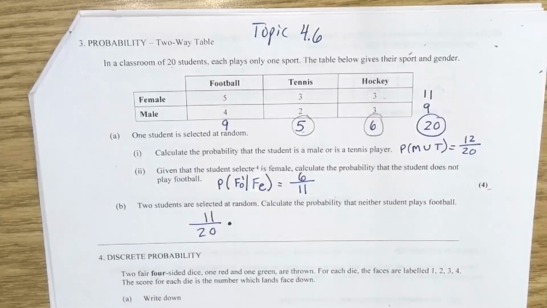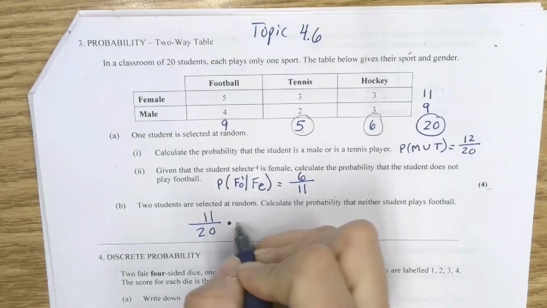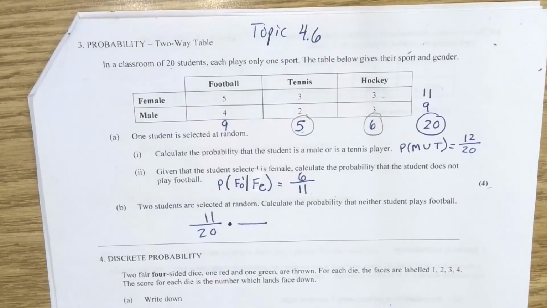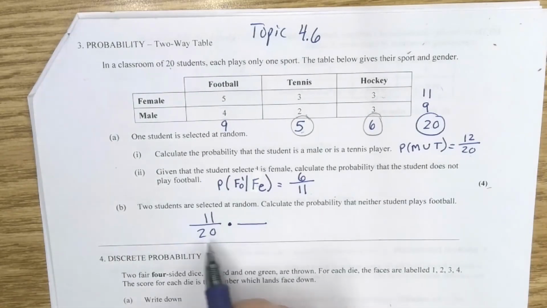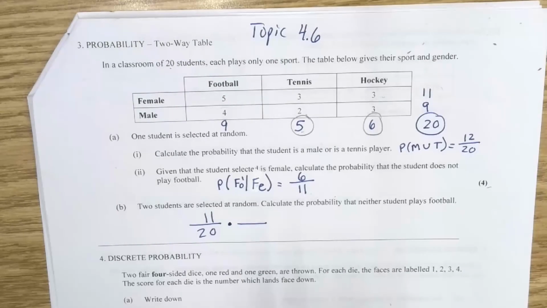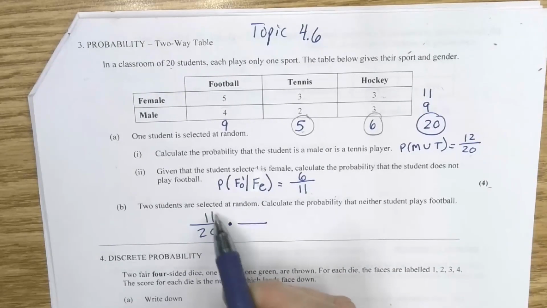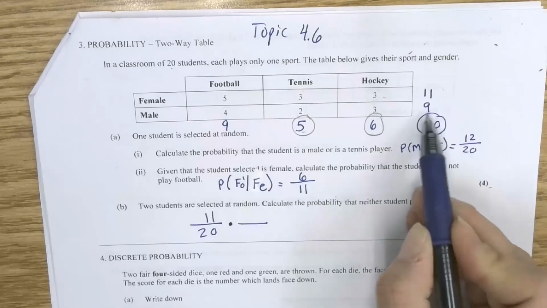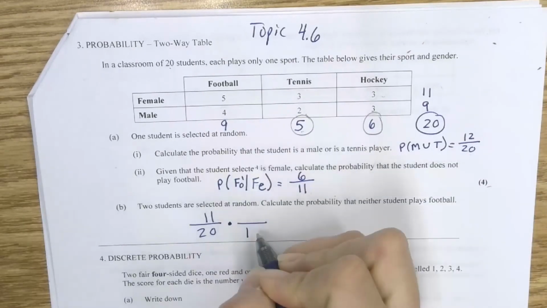We've got the next student that also doesn't play football. These are 2 separate students. I'm going to separate their probabilities, and so that makes these independent events, which means I can multiply their probabilities together. But here's the deal. If I've already accounted for 1 student, my total sample space has now dropped from 20 down to 19.